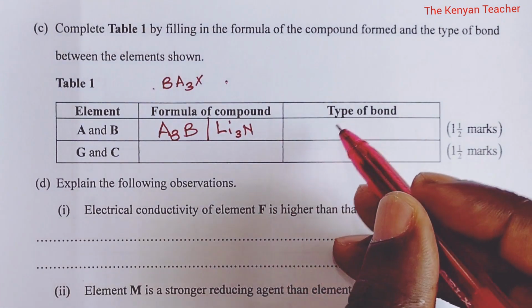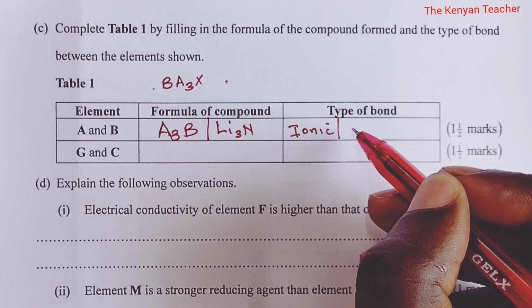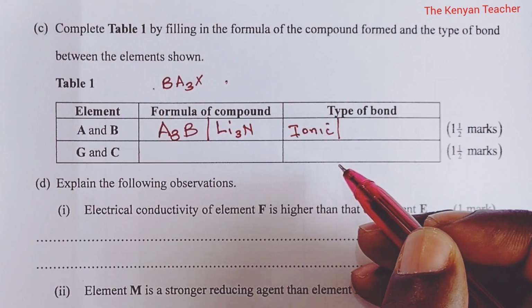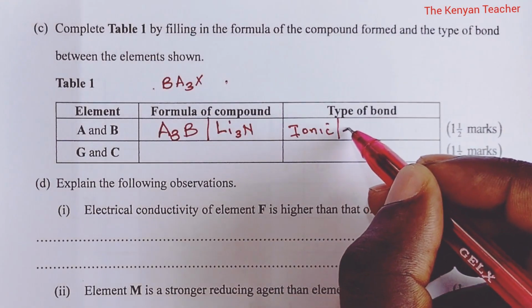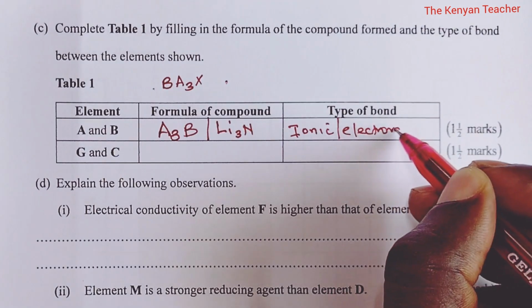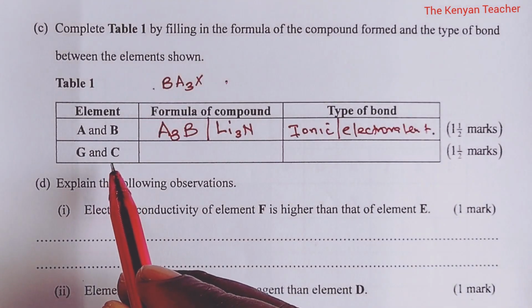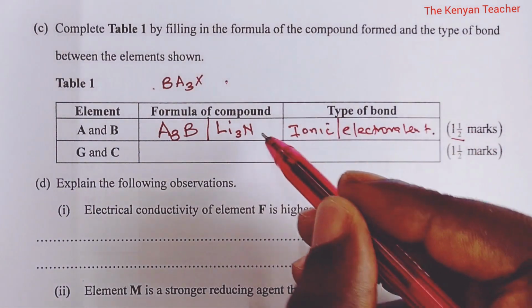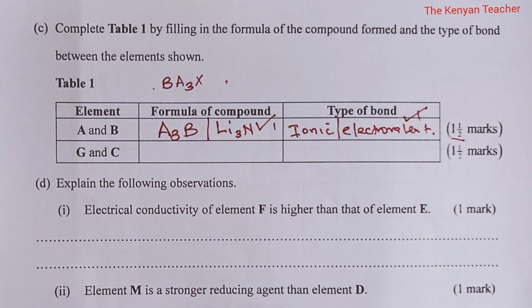Type of bond, we've said ionic, because A is metallic and B is non-metallic. So there would be complete transfer of electrons, and therefore we form an ionic bond, or what we call an electrovalent bond. So we move to G and C. But before we do so, on the marking, it was 1.5 marks. So the formula had 1 whole mark and the type of bond 0.5 mark.